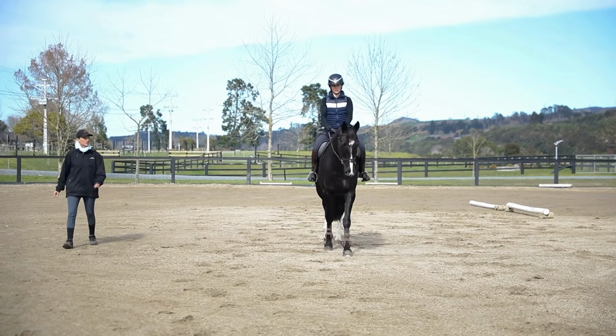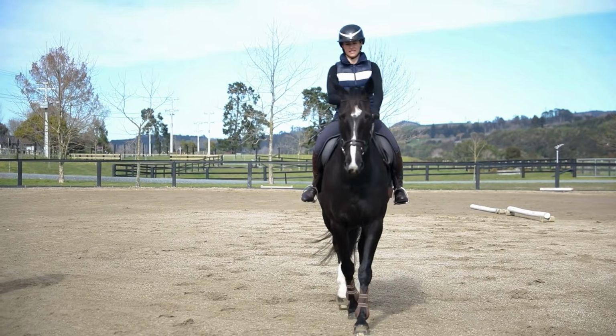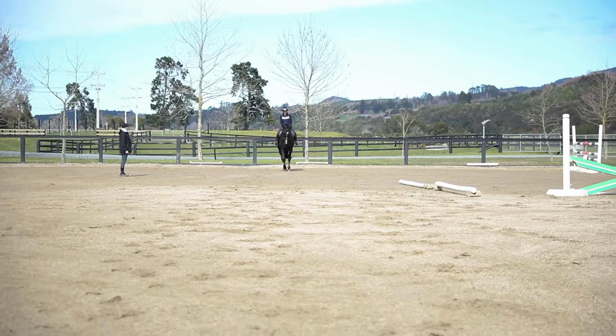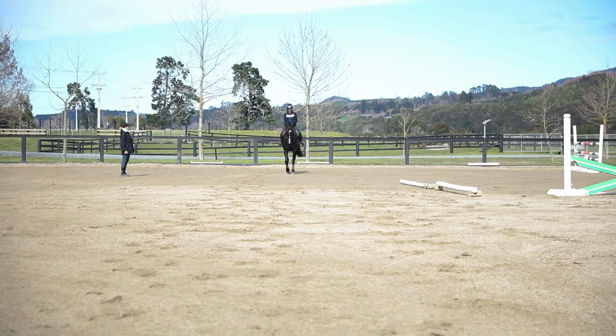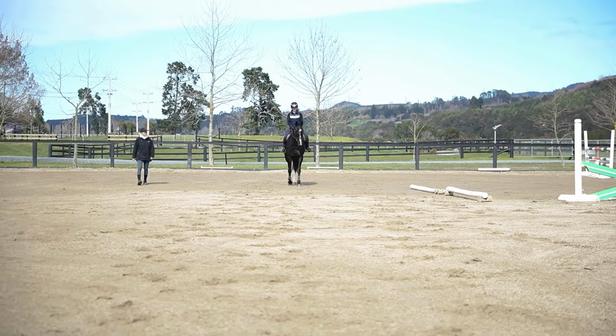There you go, now we'll change to the right flexion and again, channel her straight, very well corrected, and turn away from the camera. Start with the outside flexion first because that gets her in the outside rein a little. Good. And again, now to the inside.